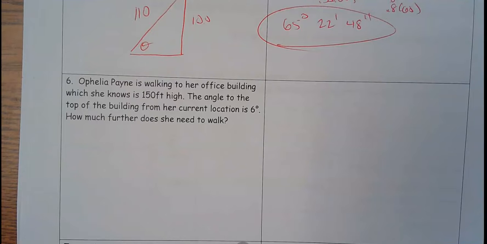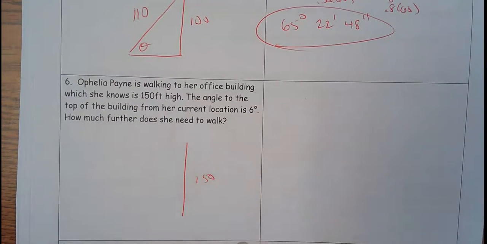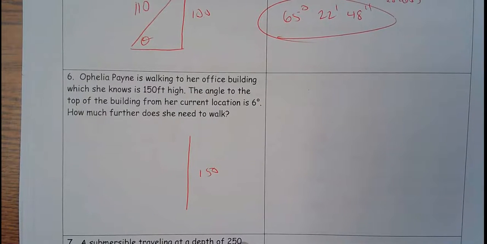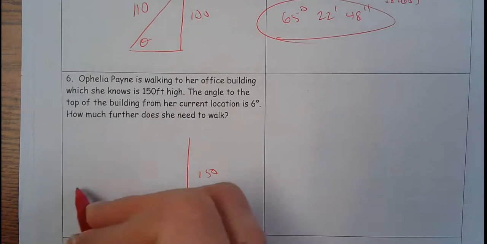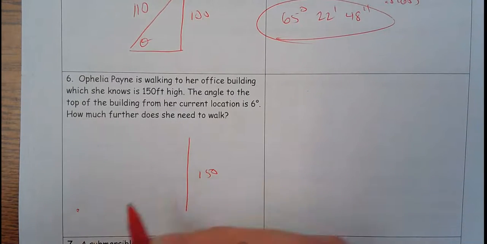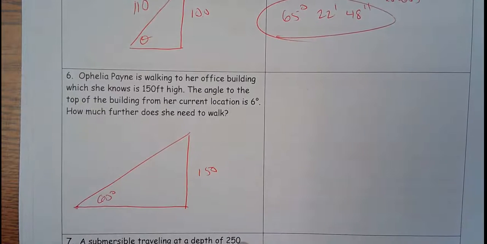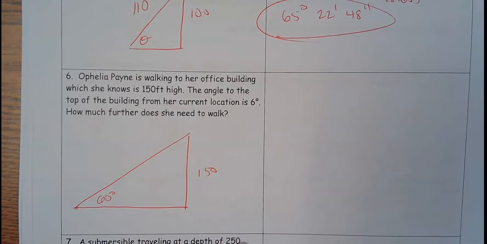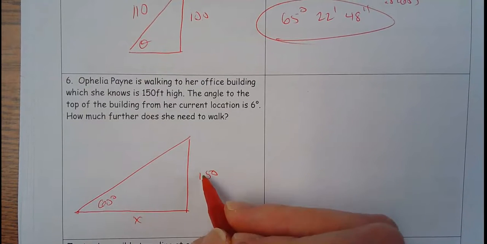Ophelia Payne is walking to her office building, which she knows is 150 feet high. So here's an office building, 150 feet high. The angle to the top of the building from her location, now this is from her feet, not from her head, is 6 degrees. So it's actually way back here somewhere, but this is not drawn to scale. I'm just going to put it here. So this angle of elevation is 6 degrees. How much further does she need to walk? So how far away is she from the building?